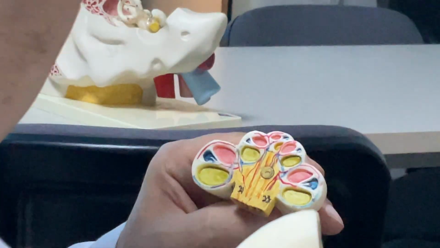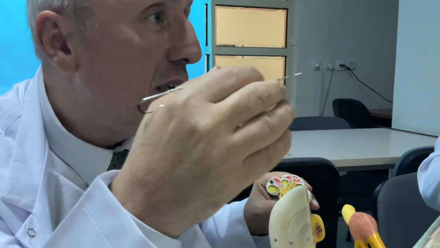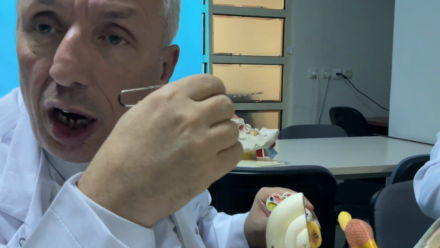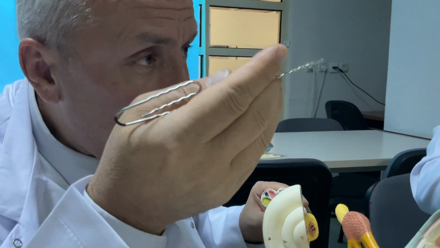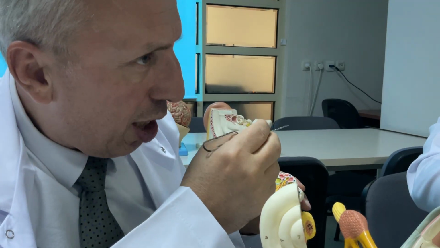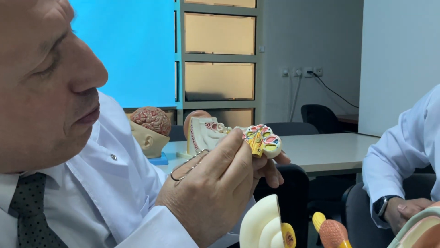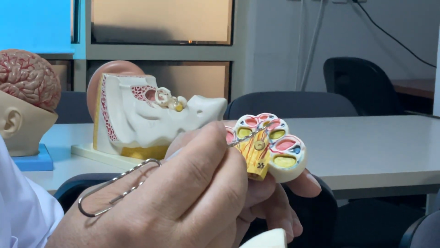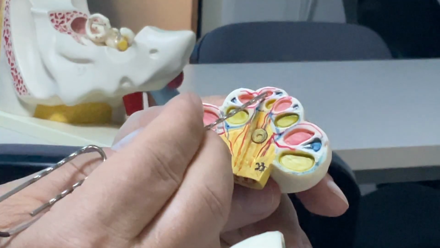So you have three scala tympani, three cochlear duct or scala media, and three scala vestibuli. Even though in the third turn, the 0.75 turn, we don't have a complete scala tympani, scala media, and scala vestibuli.